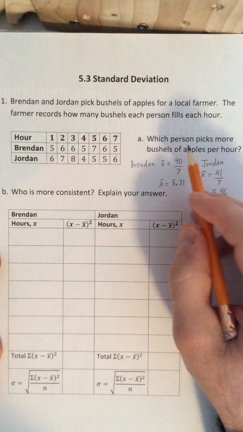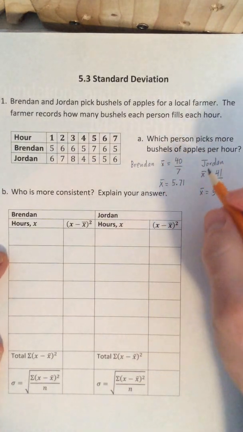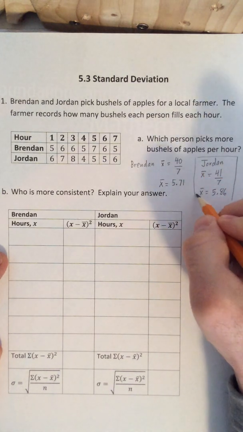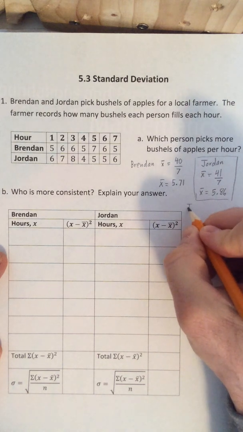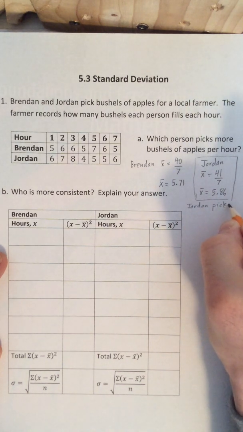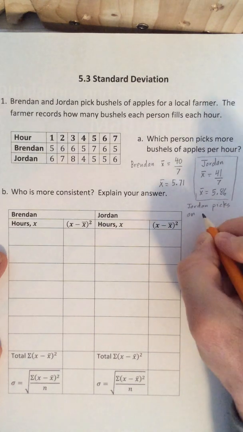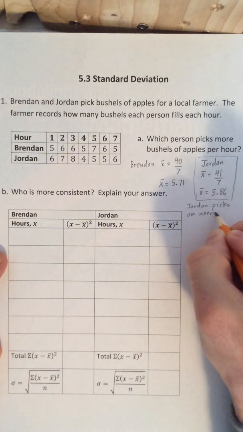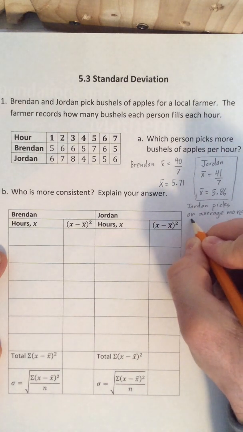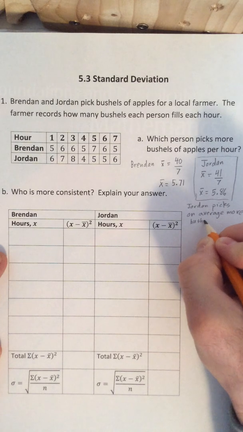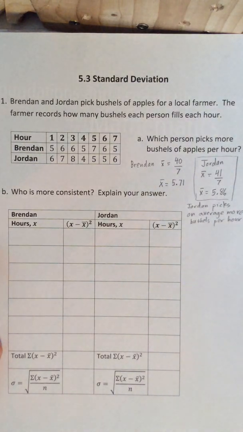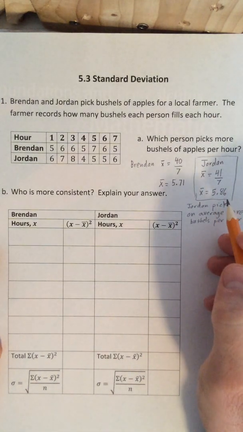So in terms of which person picks more bushels per hour, it would be Jordan because his average is higher. So we'll put Jordan picks on average more bushels per hour. And it's not that big a difference, but it is a little bit more.